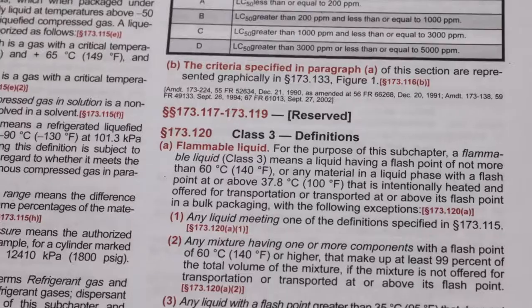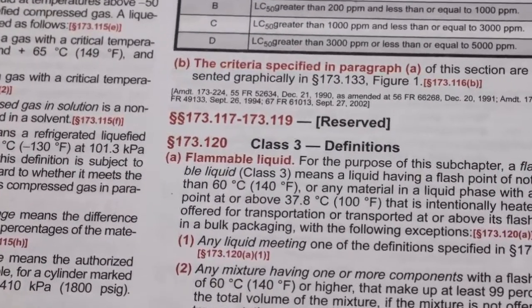The classification and packing group assignment for Class 3 materials are pretty straightforward and can be found in 173.120 of the Code of Federal Regulations. The chart in 173.121 in the Hazardous Materials Regulations is pretty easy to read, and so you'll want to present some type of slide for the students to review when communicating this material.